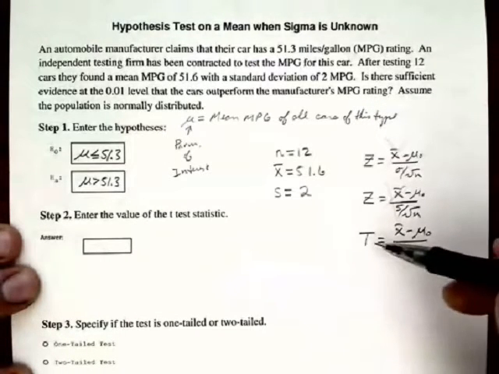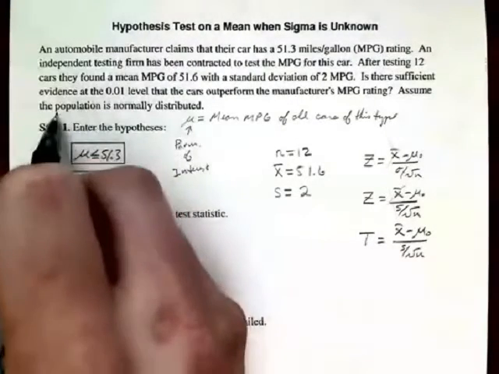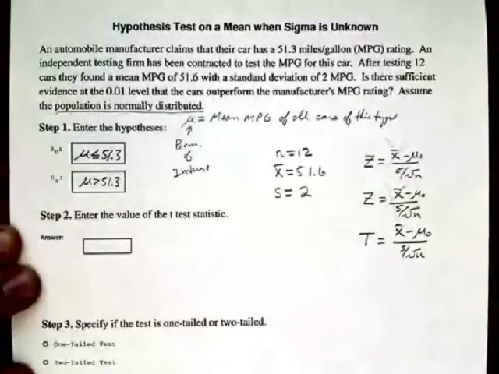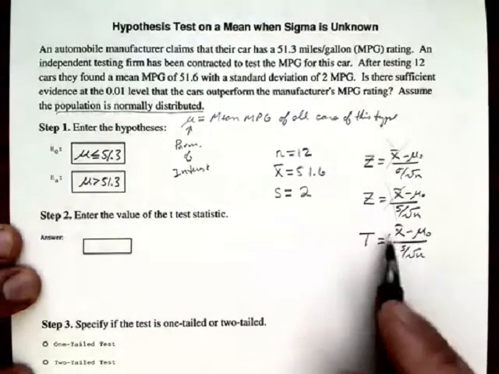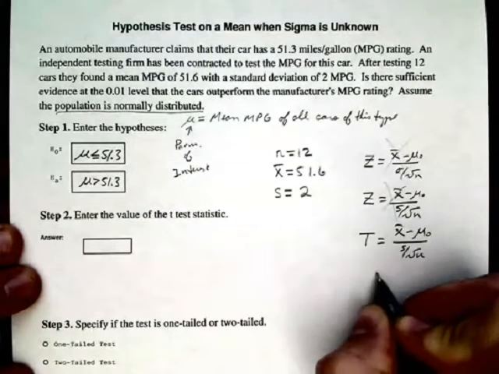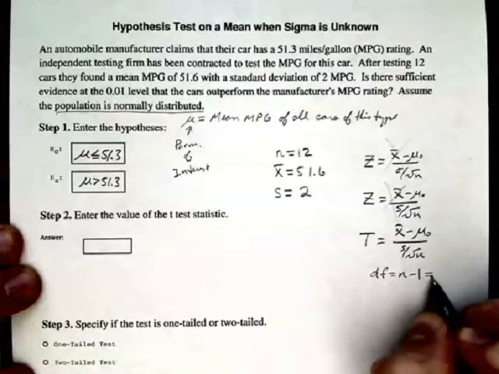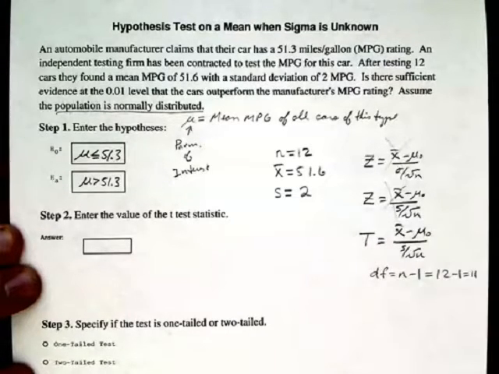This t statistic, called the t-test statistic, is used if I have a small sample size, sigma is unknown, but I need the requirement that my population is normal. And while I've got that here, we assume that the population is normally distributed. What we mean is that all mile per gallon ratings for all cars of this type follow a normal distribution. And if that's the case, then this ratio follows the t-distribution. And you recall here, the degrees of freedom for the t-distribution is n minus 1. So the degrees of freedom for this problem is 12 minus 1, or 11.